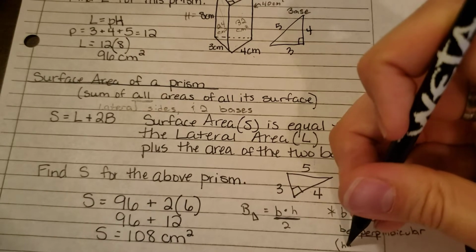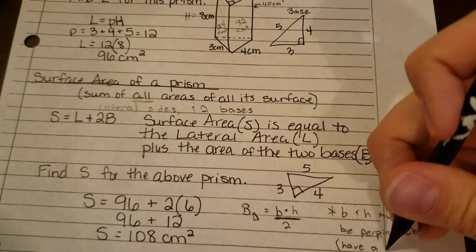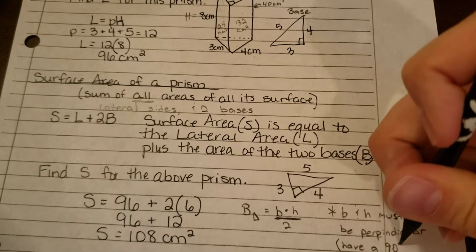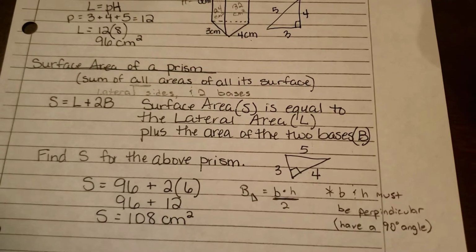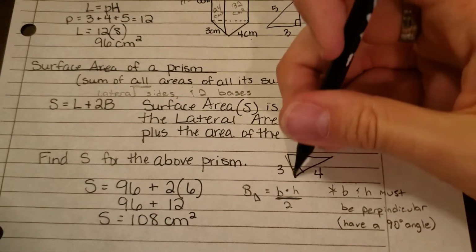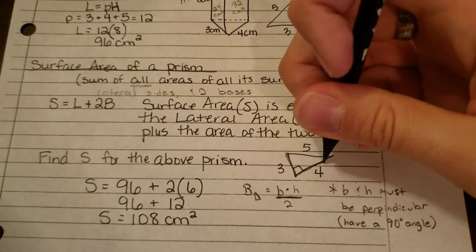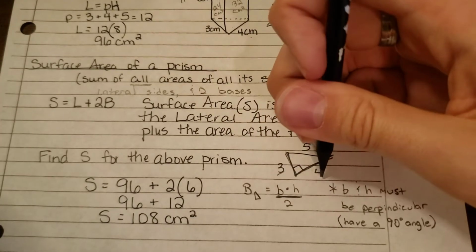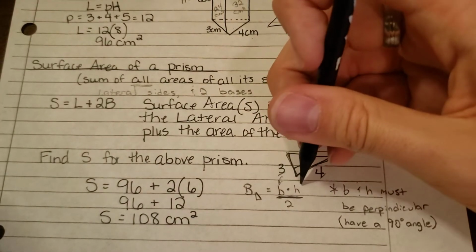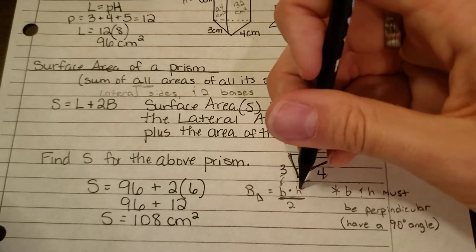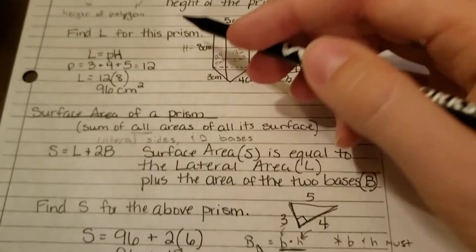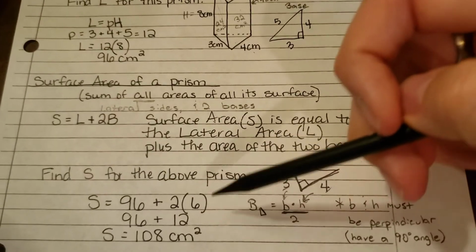Or have a right angle. So we know these two have the right angle. So I'm going to choose these values for my base and height. Notice how it's the little base and little height, so as not to confuse with the big H or the big B.